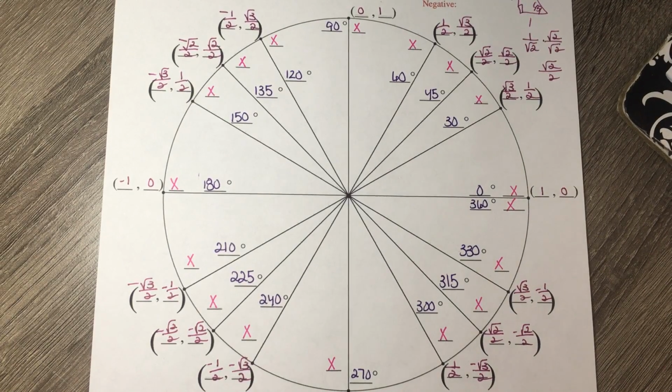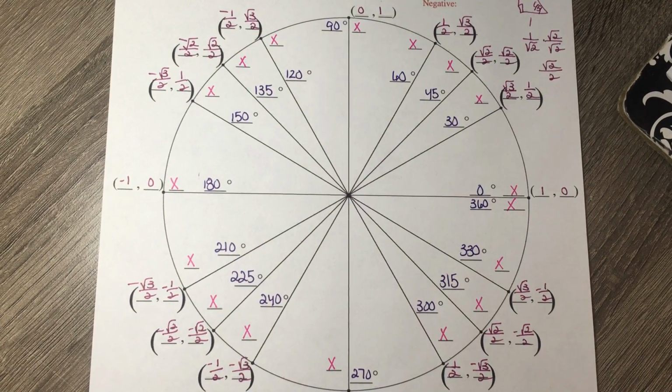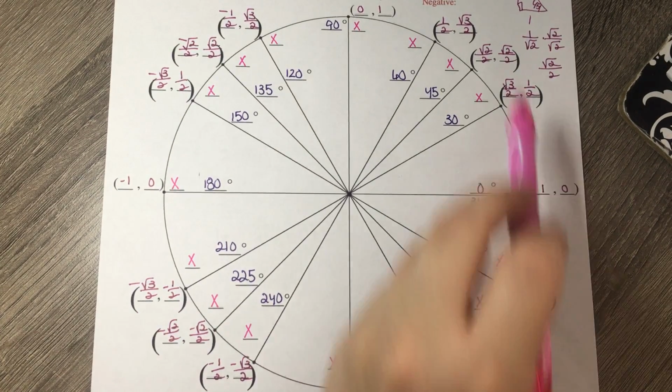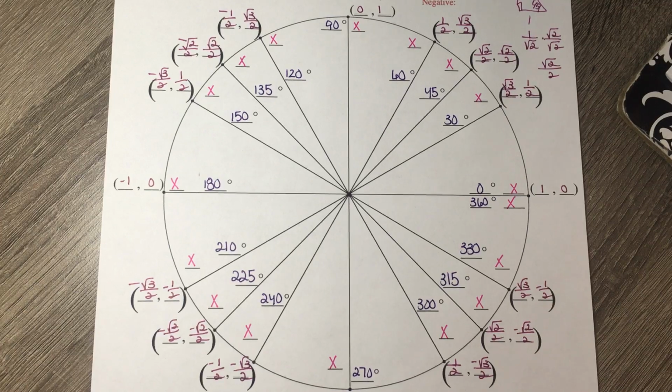Now, we'll use the unit circle a little bit for our quiz. I can only ask you basic questions such as, what is the coordinate point at 315 degrees? And this would be one of the options. What is the coordinate point at 210 degrees? This would be one of the options. So it's kind of just identifying on the unit circle.